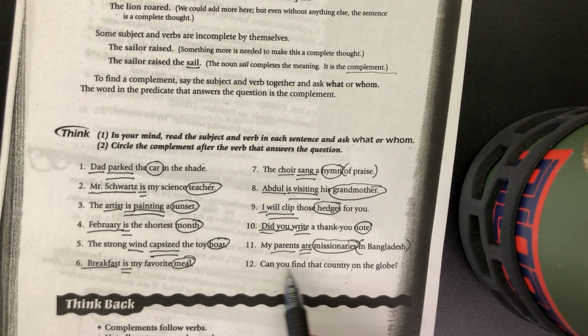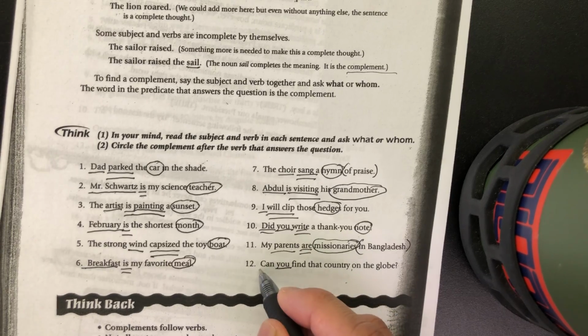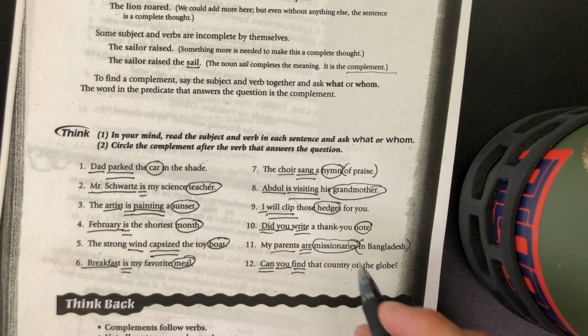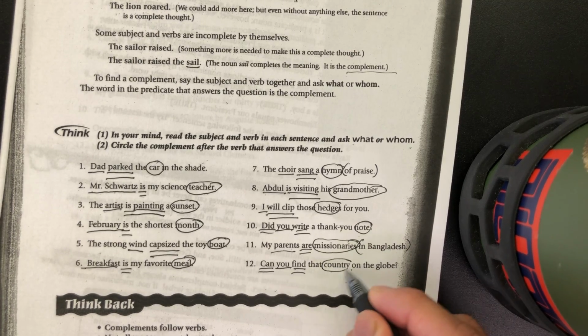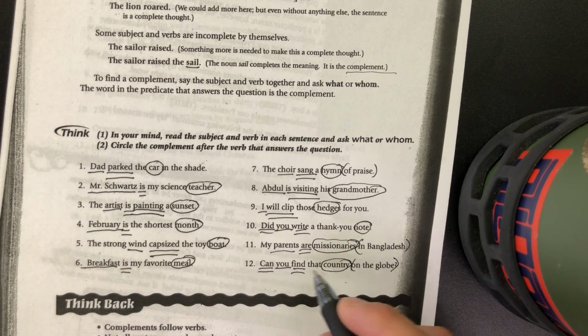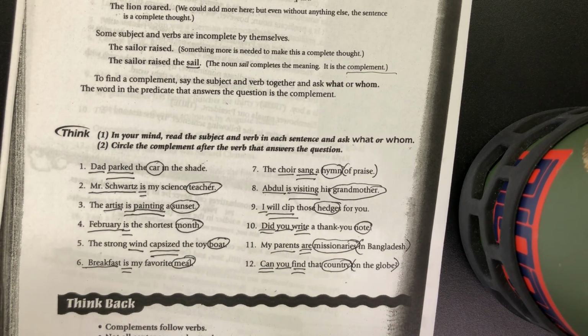Next, can you find that country on the globe? So the subject is you. Verb is can find. So you can find what? Country is the complement. And on the globe is a prepositional phrase. And that completes the sentence. So you can find country. Okay, make sure you have these correct.